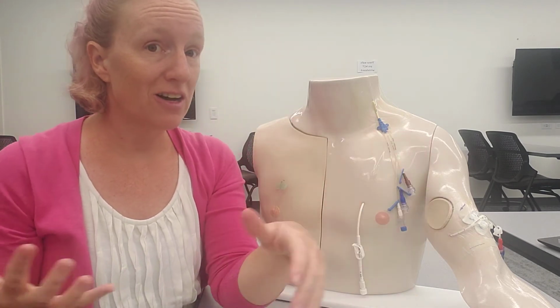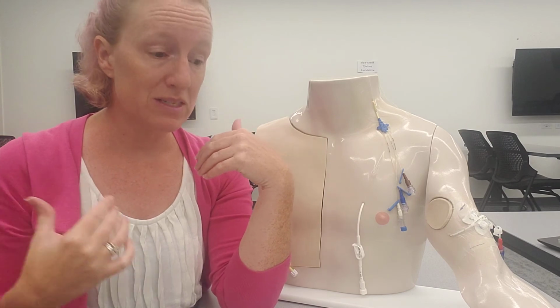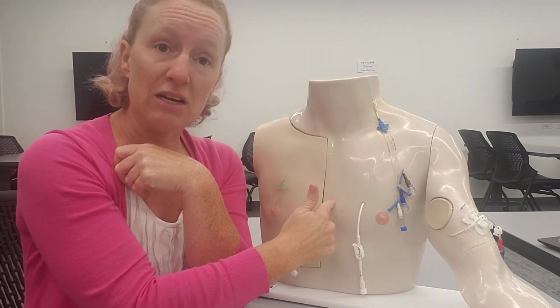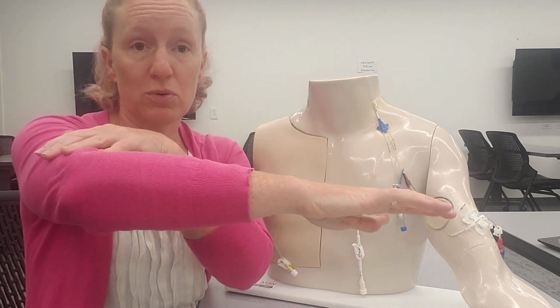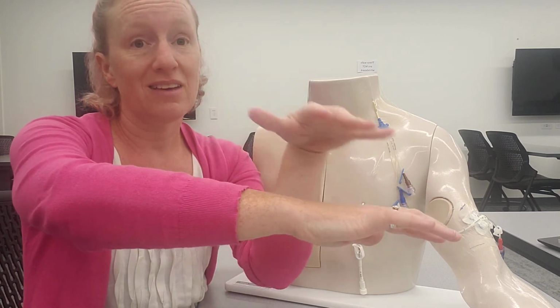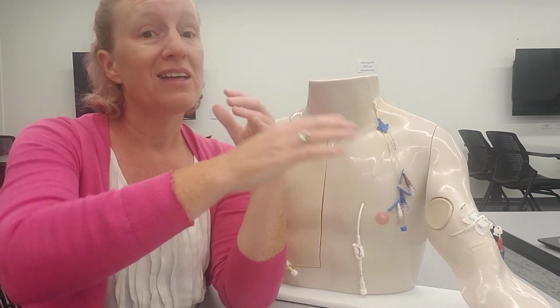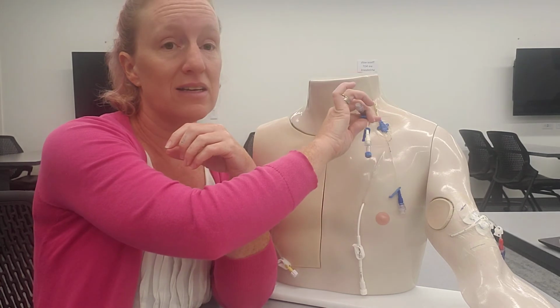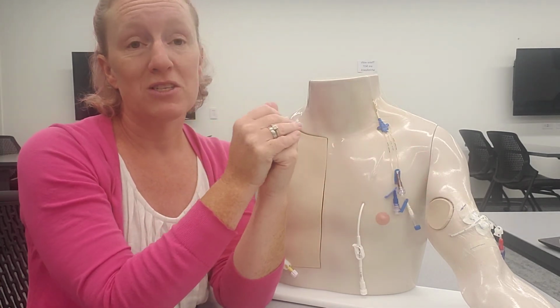Hopefully this helps with just a little quick crash course on IVs. Remember, it's all about the tip. Is the tip in the center of the chest, or is it out in the peripheral? LPNs can do stuff out in the peripheral. They cannot initiate access in that central line. That's just how the scope is written at this time.